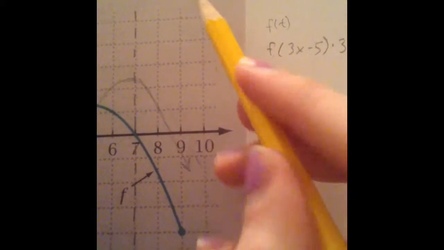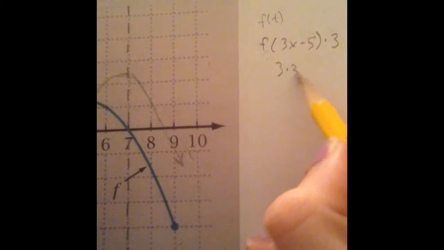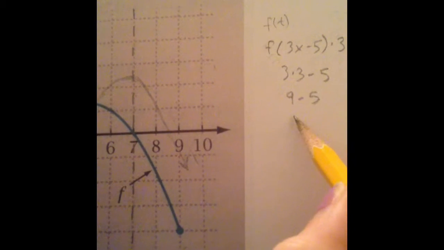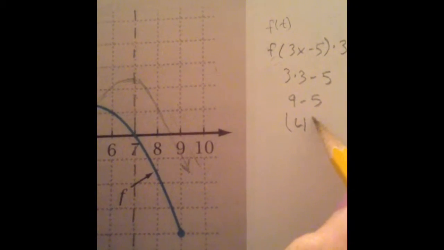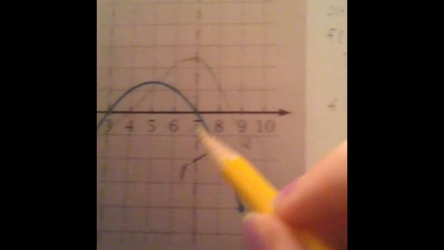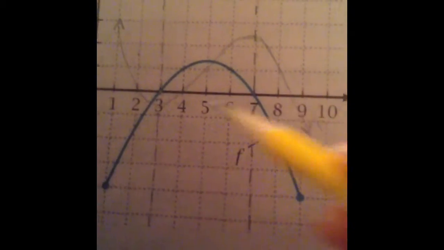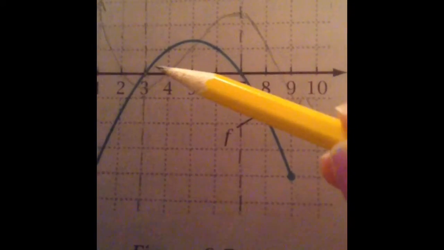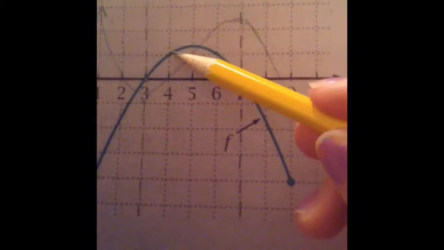And this is h prime of 3, so we plug in 3 for x. That is 3 times 3 minus 5, or 9 minus 5, which is 4. So f of 4. And if we look back at the graph, you can see when x equals 4, the graph is equal to 1.